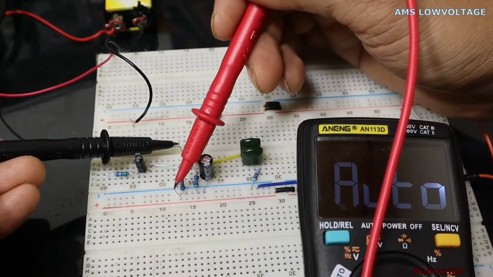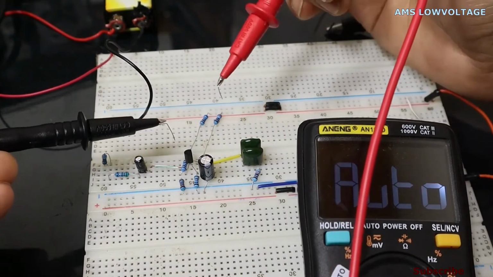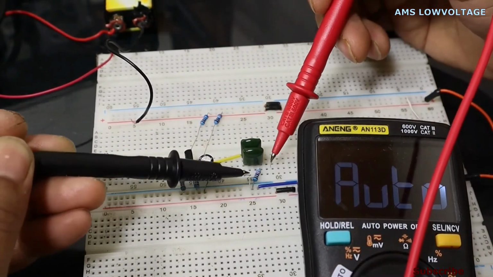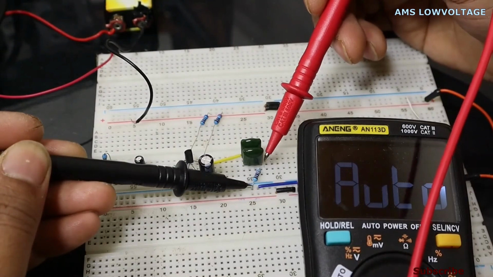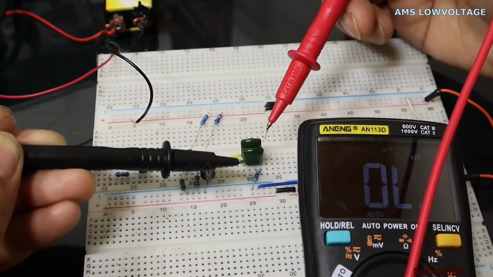And R2, I have chosen 13 kilo ohm, but I have found 12.85 kilo ohm. Okay, and this resistor I have chosen 33 kilo ohm. It is almost exactly 33.1 kilo ohm.